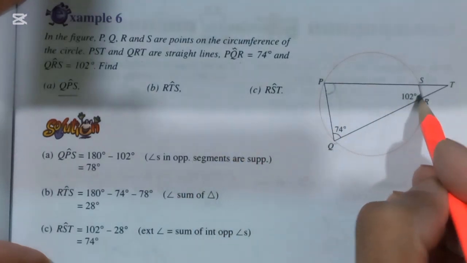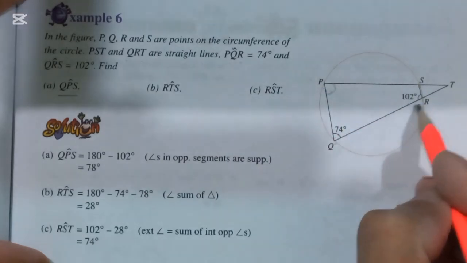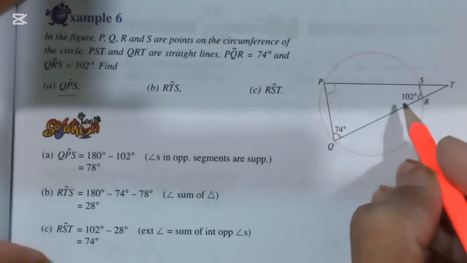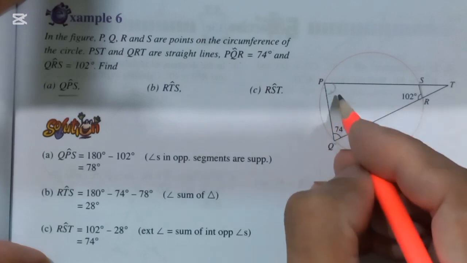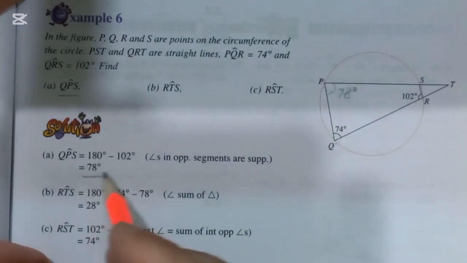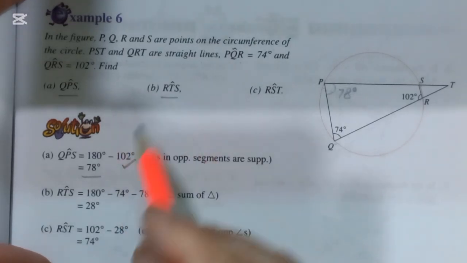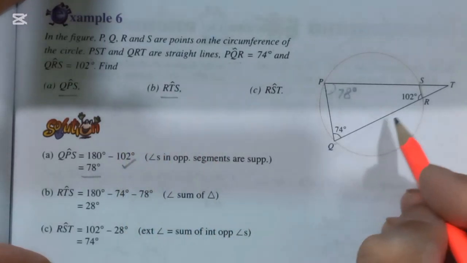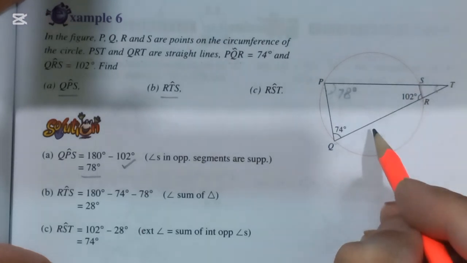So look now, the sum of the opposite angles will be 180 degrees because of the cyclic quadrilateral. If we subtract 102 from 180, we will get this angle, that will be 78 degrees. So this is the first part done. Second part is RTS. This is the angle required.